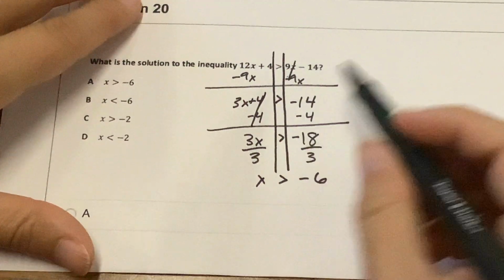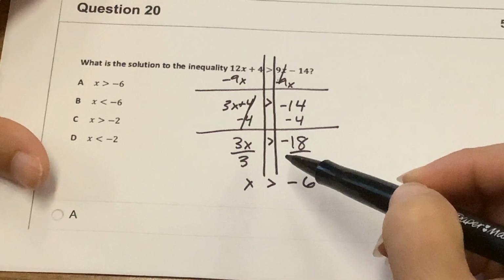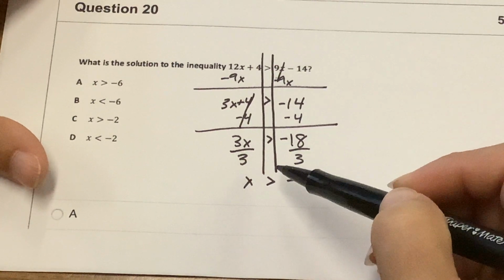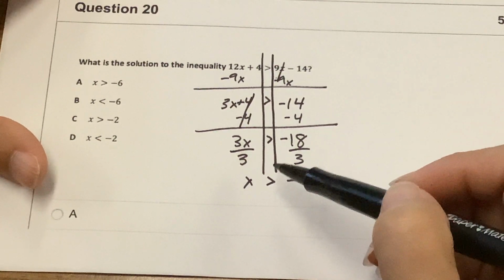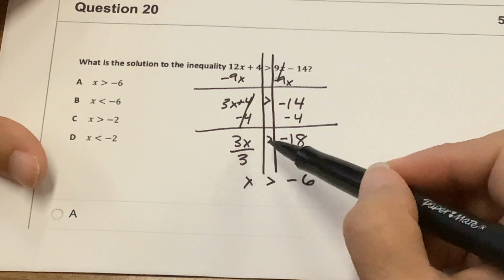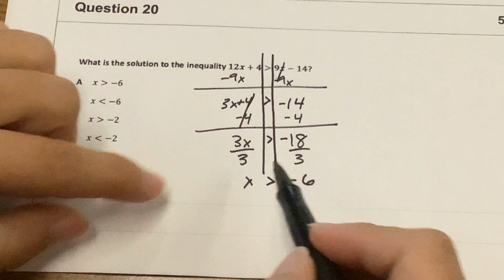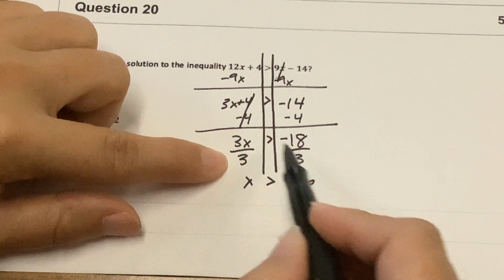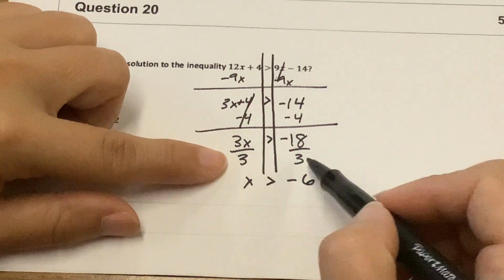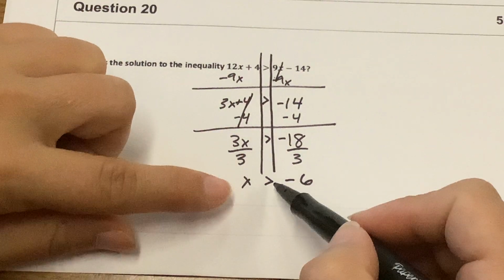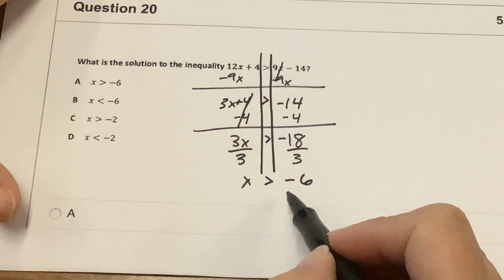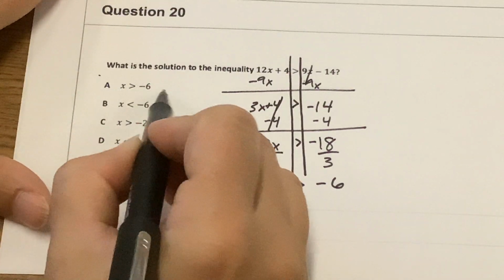Now, the only thing that's different about inequalities and equations is that if you multiply or divide by a negative, it's going to reverse the inequality. So if I were to divide by a negative 3, then it would have changed that inequality. But since everything was positive, it stayed the same. So x is greater than negative 6, which is answer choice A.